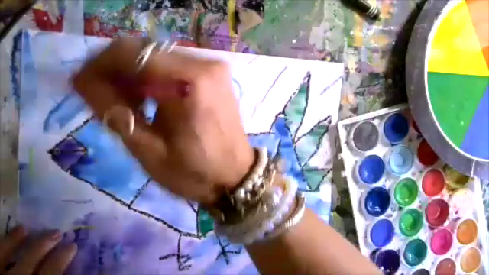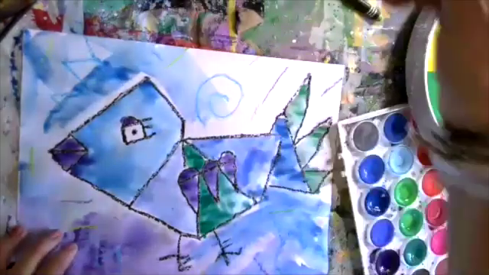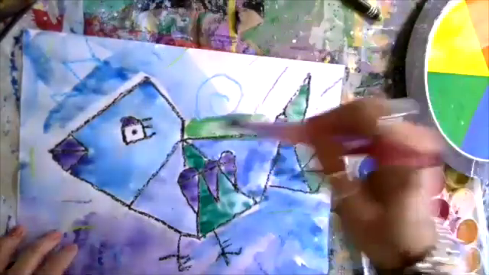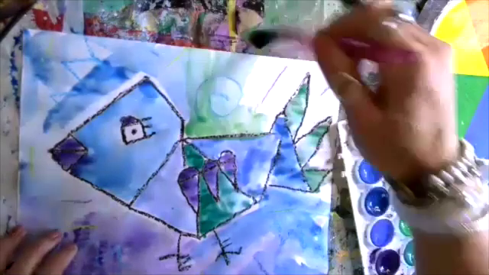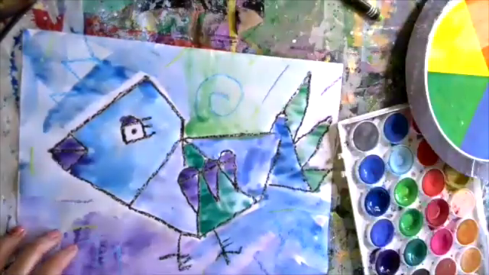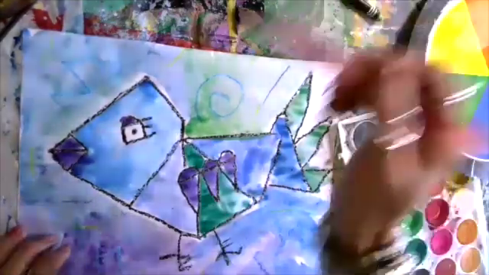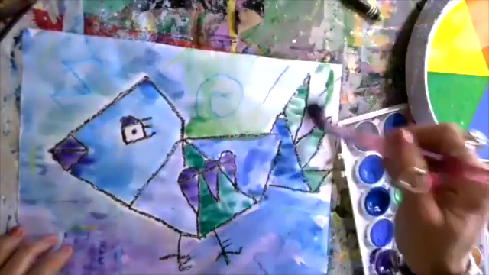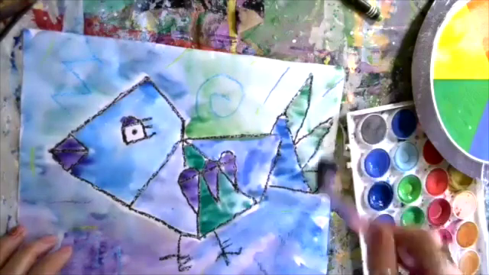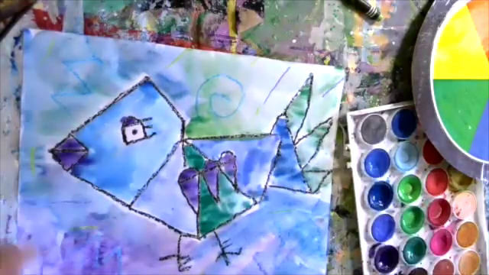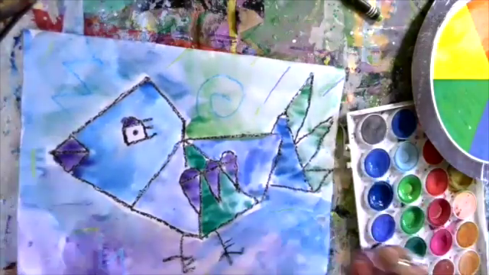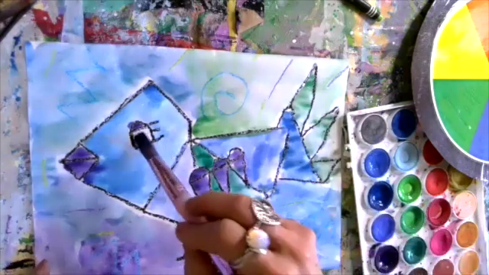So that is another little tip when you are using watercolor paints. You can mix it with some crayon and it won't smudge or smear, and it will just fly right over the top. So this is how you paint a cubist bird, something that Pablo Picasso himself would have liked.